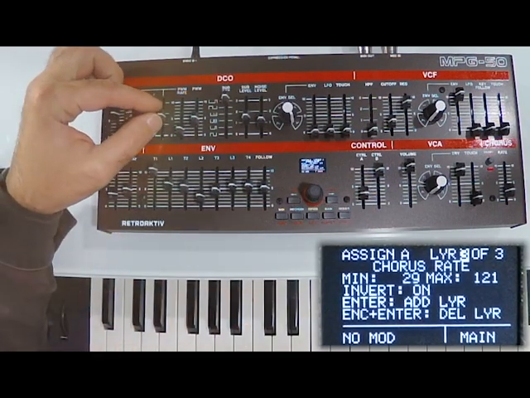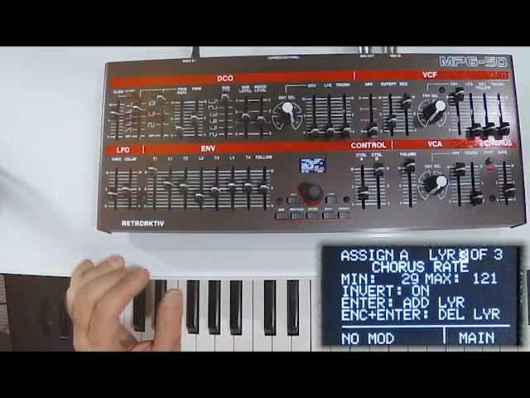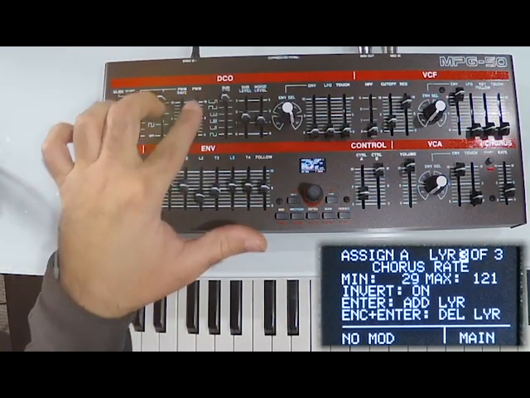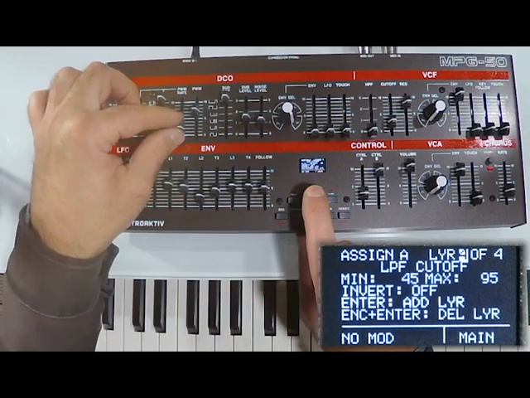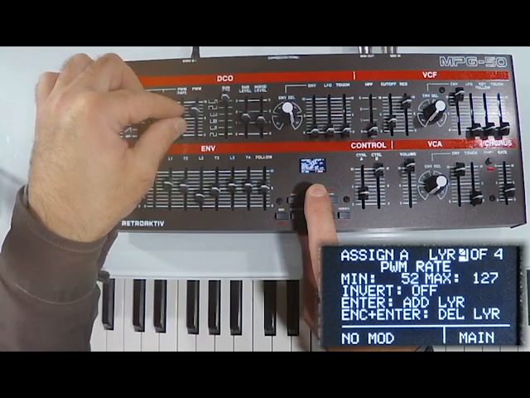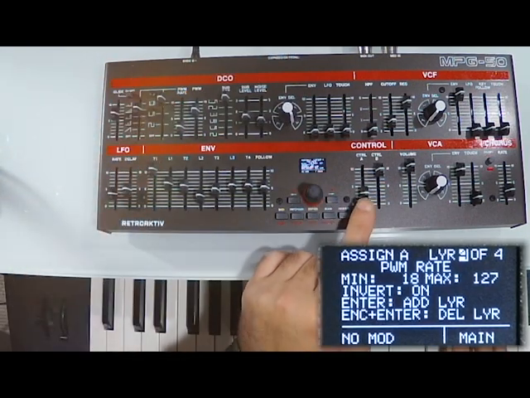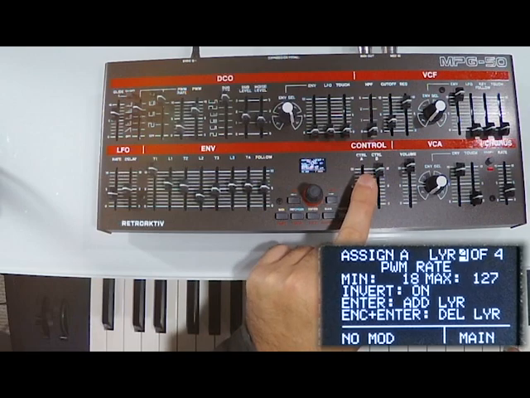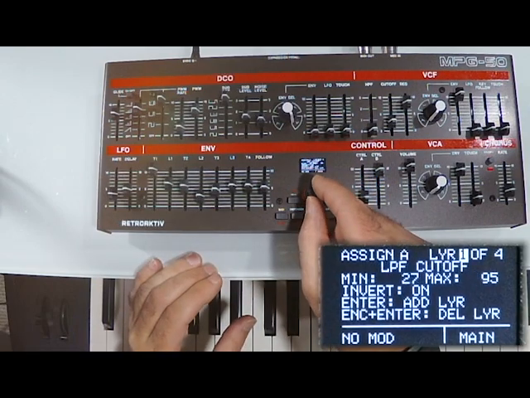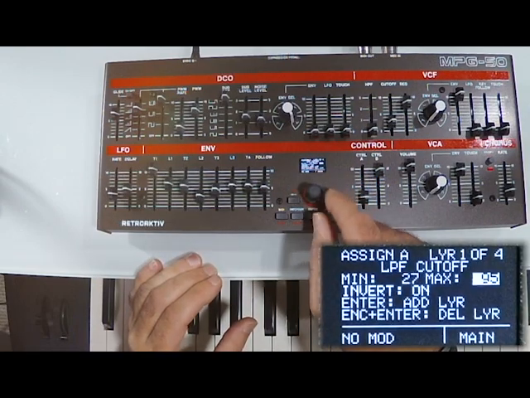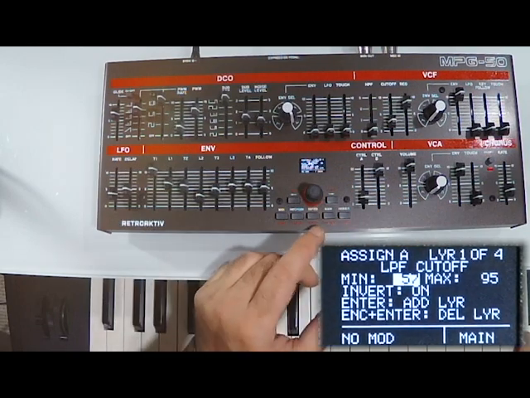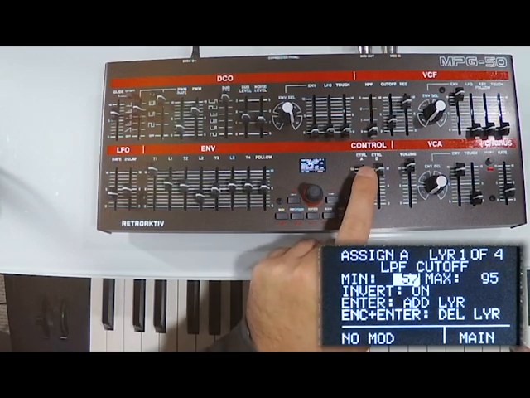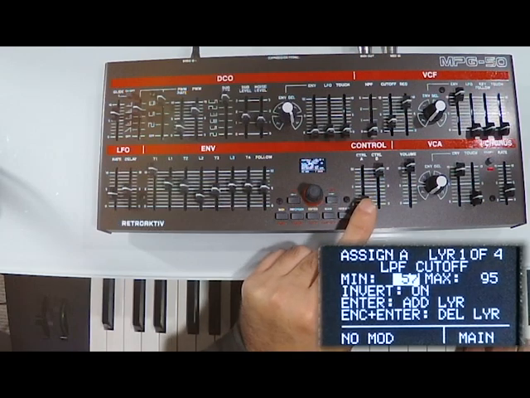Let's select square wave with pulse width modulation, and let's change the pulse width modulation rate as well. So there's a fourth layer. Okay. Let's make that filter effect less. So move the minimum to 57. Okay, so that's pretty neat.